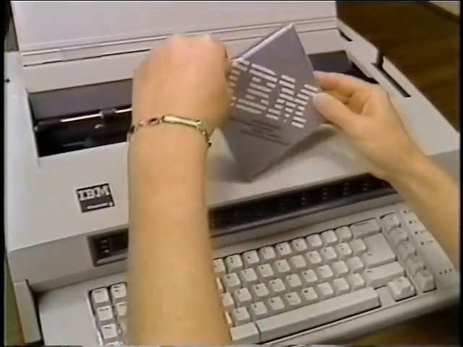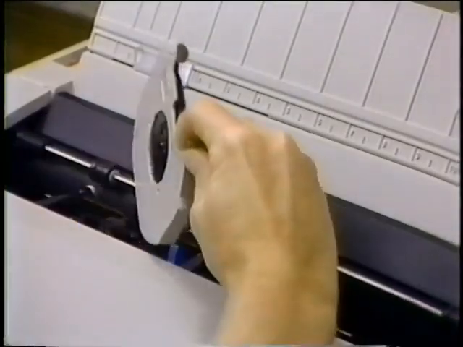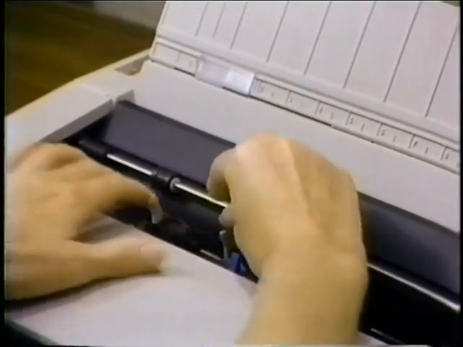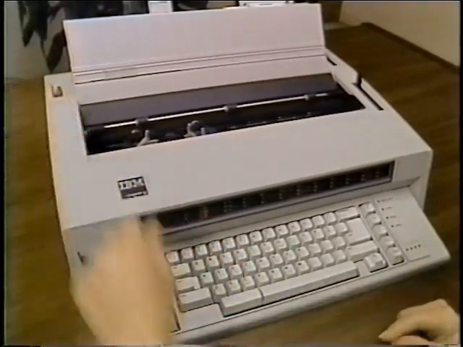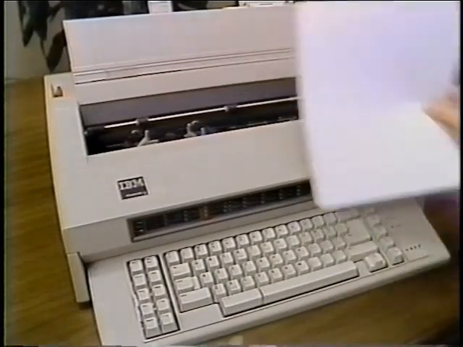This typewriter uses a 96-character print wheel to accomplish printing. Multiple type styles and pitches are available. Notice there are no platen knobs on this machine. Paper is inserted semi-automatically.